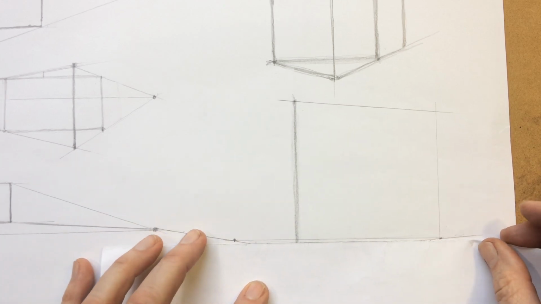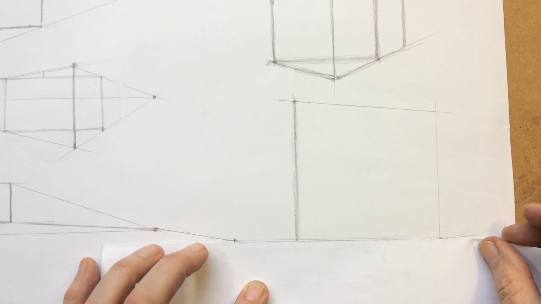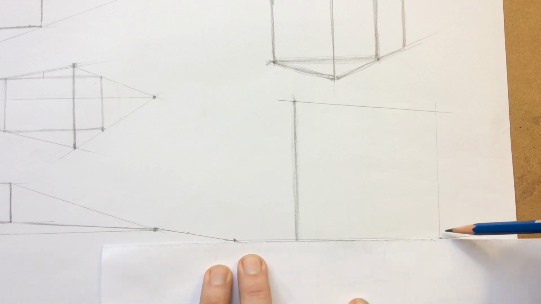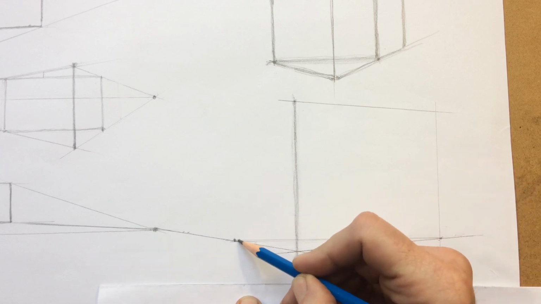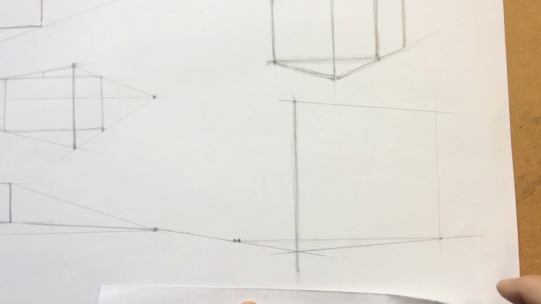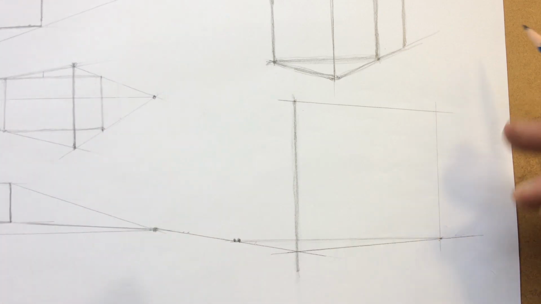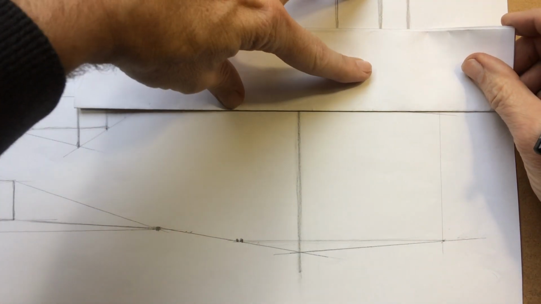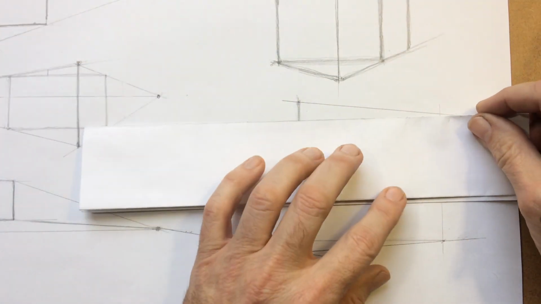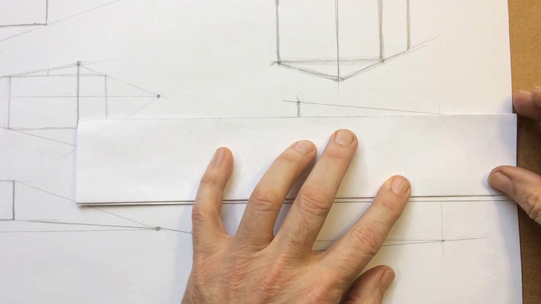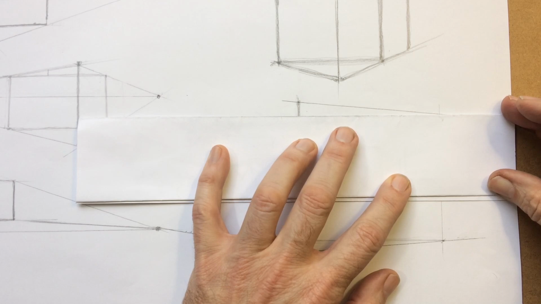Once again, checking, it doesn't seem quite horizontal, but it's around there. That's decently close. I think I'm going to go this way. I need a transparent ruler, by the way, I've learned.